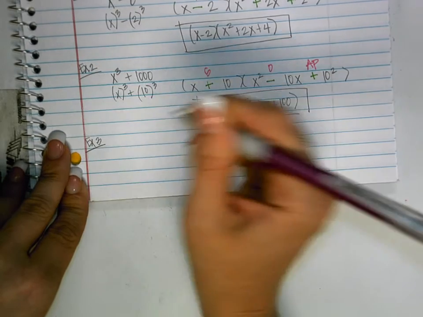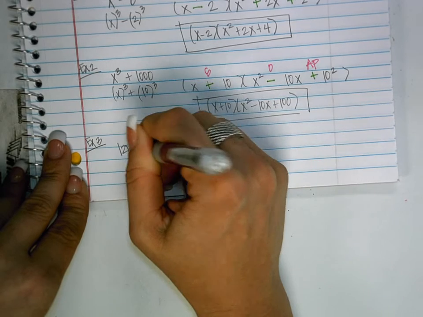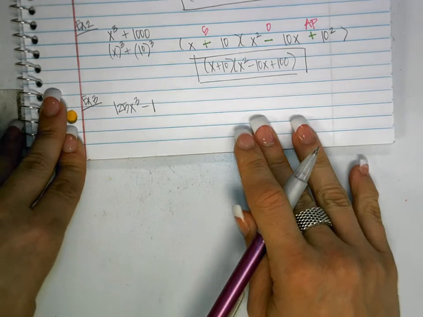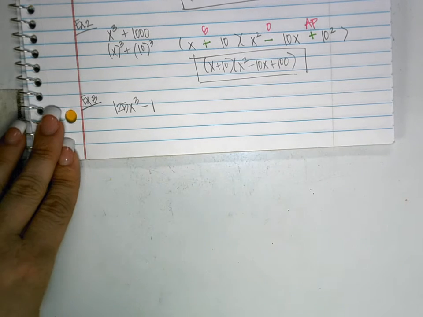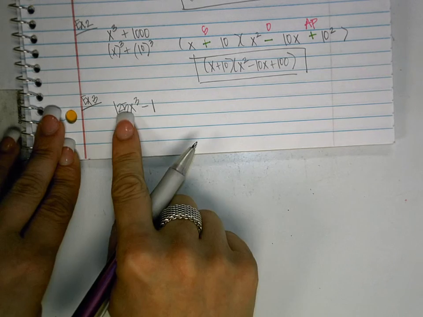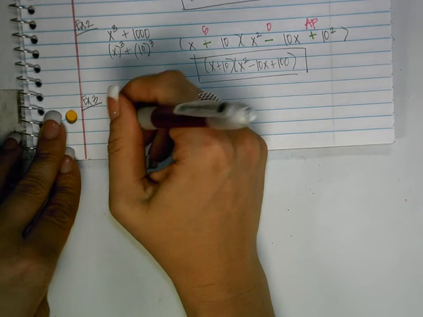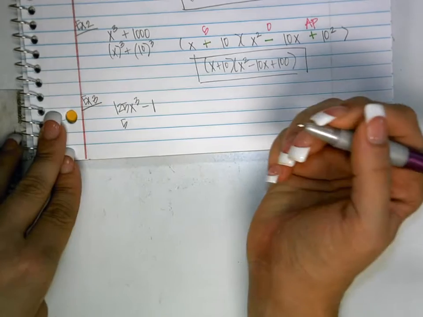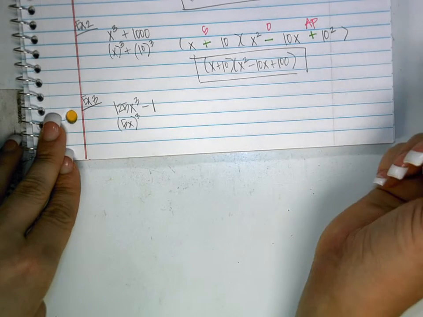So let's try 125x cubed minus 1. Here, let's identify what's being cubed. What cubed gives you 125? 5. And what cubed gives you x cubed? X. So this is actually 5x, both being cubed.